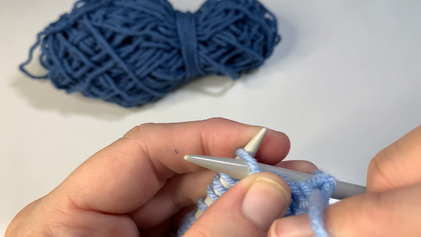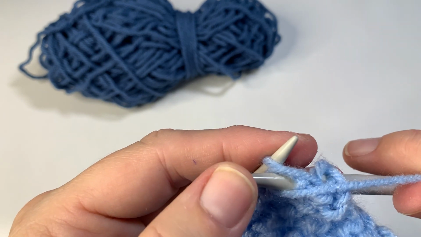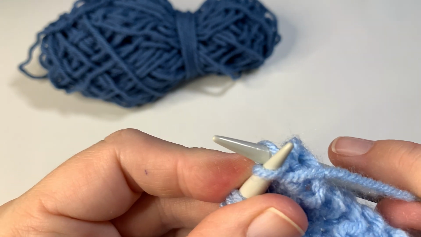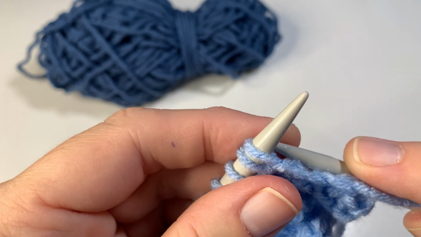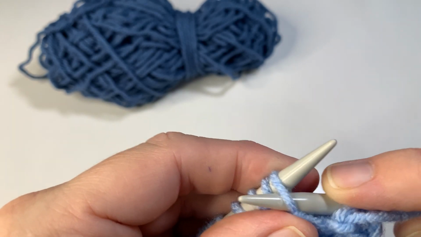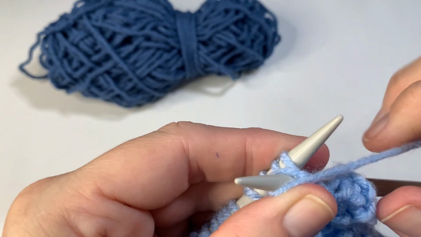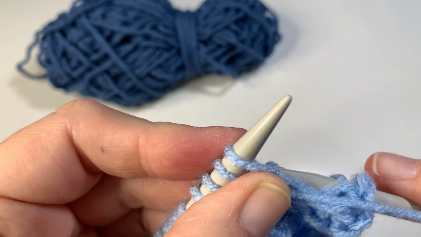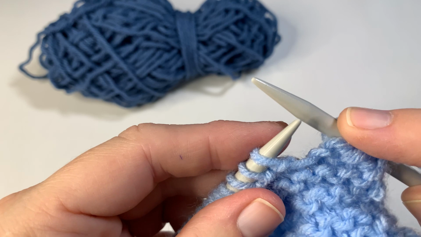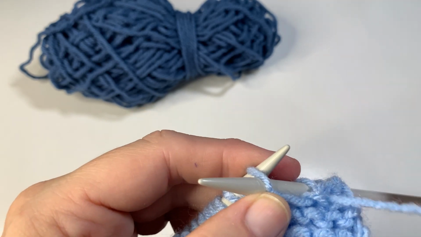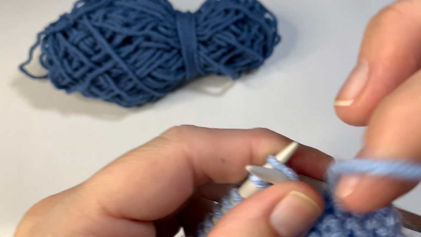So you're coming in from the back towards the front, kind of down towards the left, yarn over, push your needle through to catch that loop towards the back and slide it off. Again, in from the back towards the front, down towards the left, yarn over, push your needle through towards the back to get a loop on your needle, slide that off. So it's pretty much backwards from what the knit stitch was.